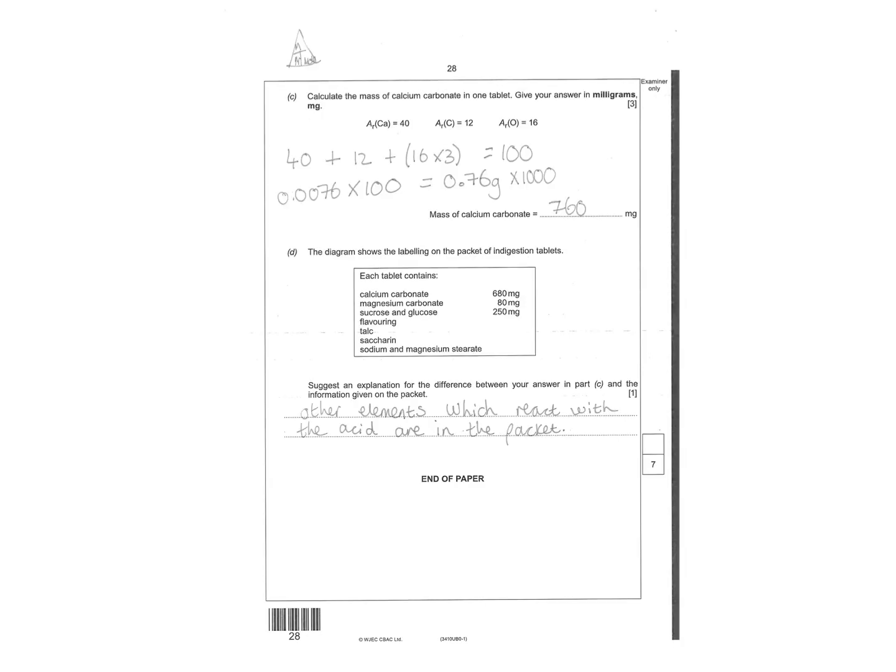0.076. Then it says work out the mass of calcium carbonate in 1 tablet. Give answer in milligrams. So the first thing I did was work out the Mr. They said the mass was, then we know from the other question we've worked out the moles to be that. So that's our moles from the previous question, that's our Mr, so that will give us the mass, okay? That's in grams, times it by 1,000 to get into milligrams. Suggest an explanation for the difference between your answer in part C and the information on the packet. Other elements which react with acid are in the packet.